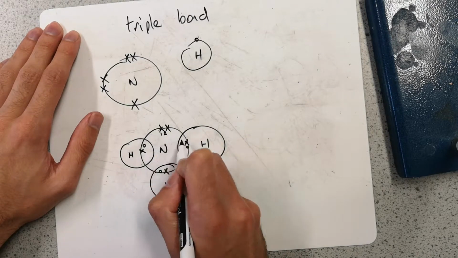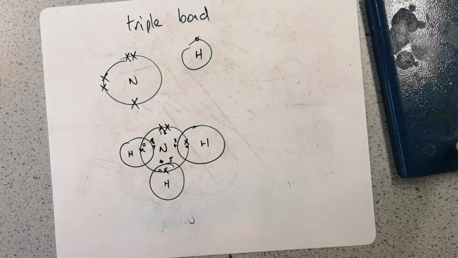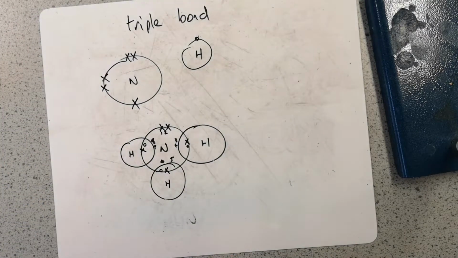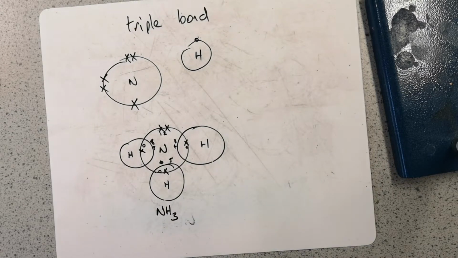Now the nitrogen has 1, 2, 3, 4, 5, 6, 7, 8 electrons in its outer shell. Each hydrogen has 2 in its outer shell. So both are stable. And that's NH3 or ammonia.